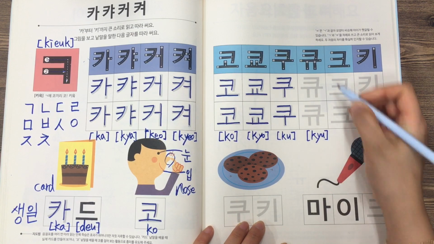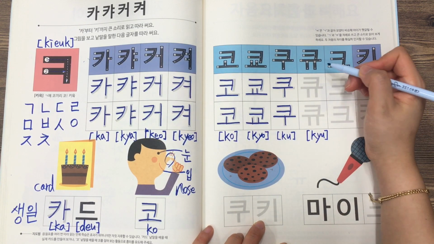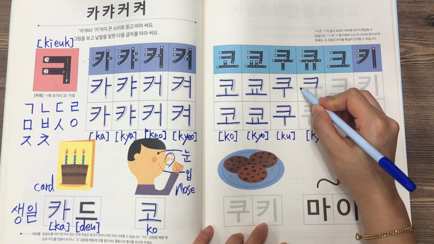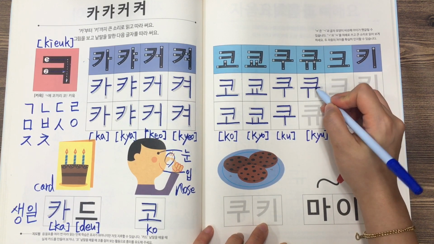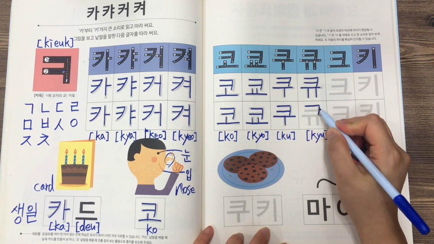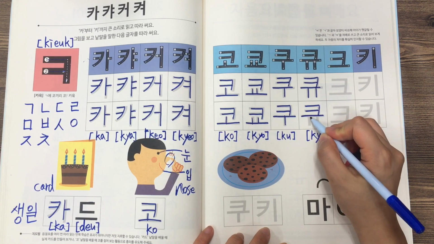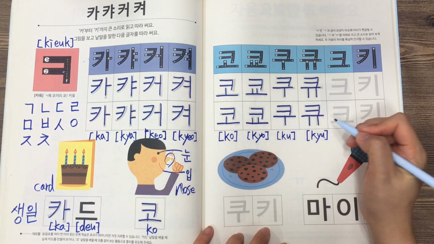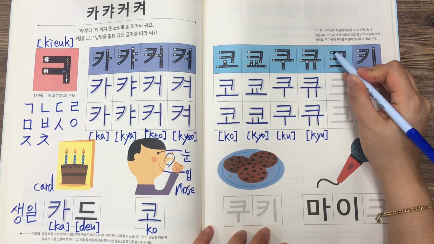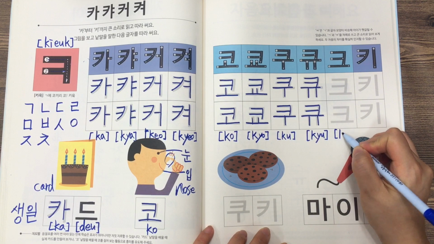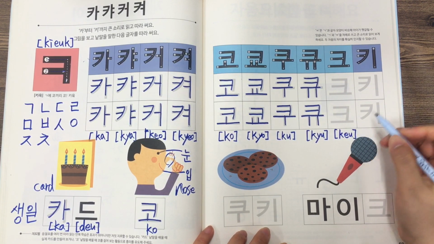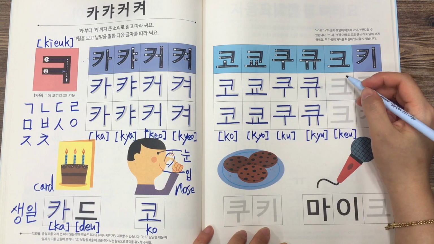So this is Q. Writing 1, 2, 3, 4, 5. One more time. 하나, 둘, 셋, 넷, 다섯. Q. Next one. 기역 K plus 으. 으 is EU. So this is 크.